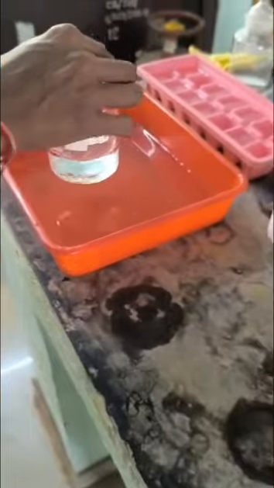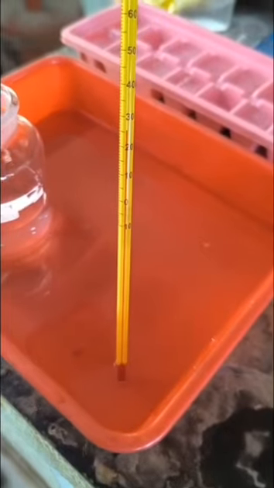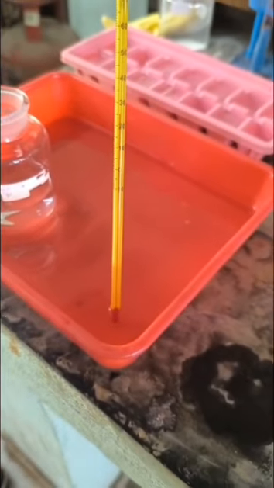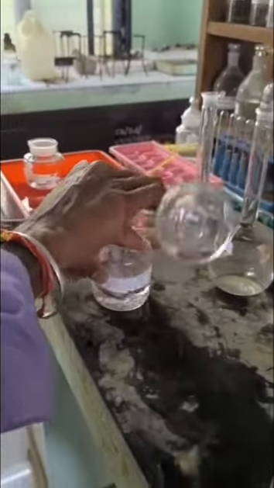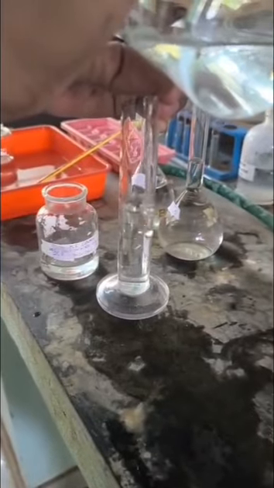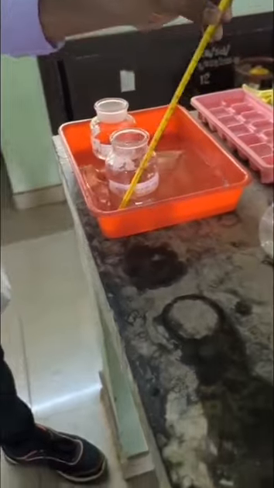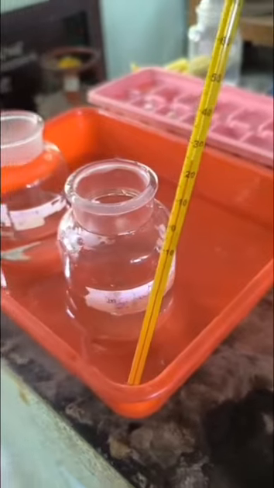Then place the reagent bottle in the thermostat maintained at 25 degrees Celsius. Then take 100 ml of potassium iodide solution in another reagent bottle and place it in the same thermostat maintained at 25 degrees Celsius for attaining the same equilibrium temperature.